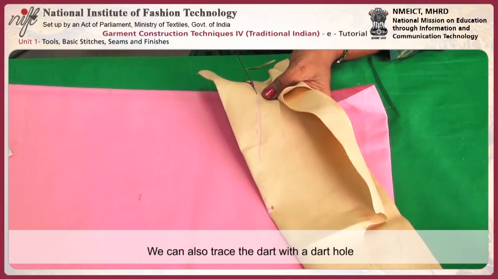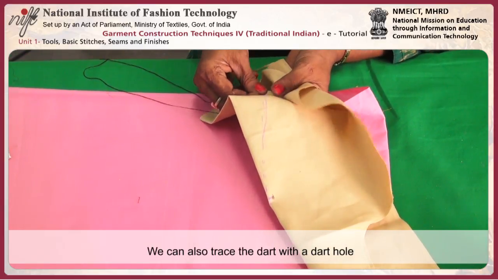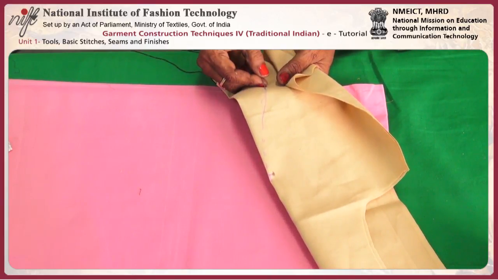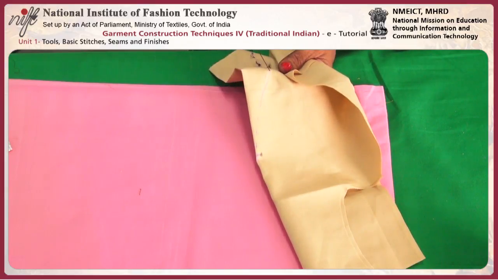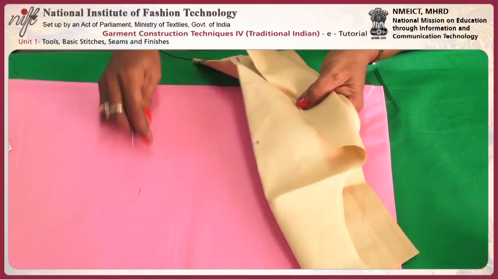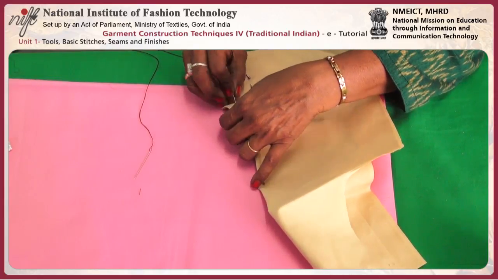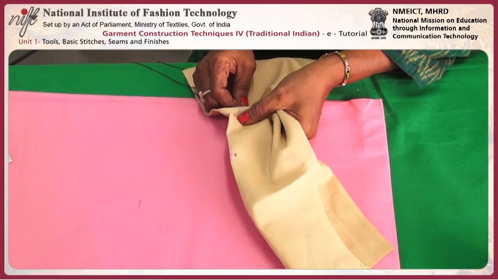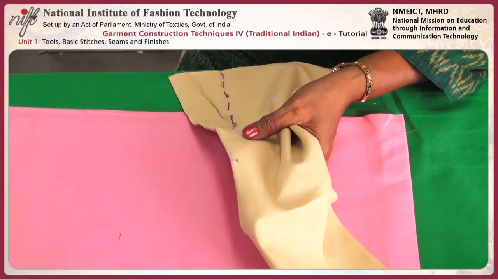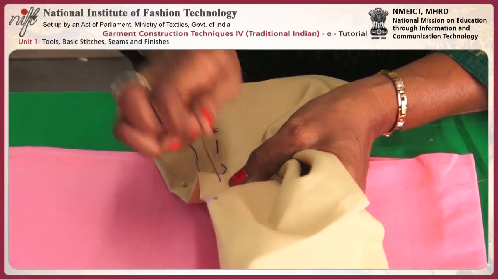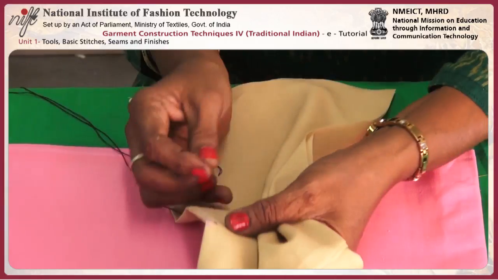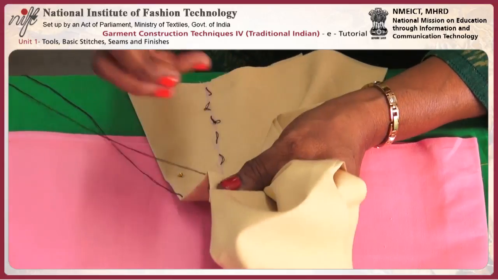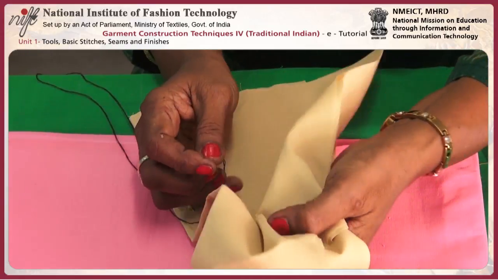We can trace the dot with a dot hole also, but in delicate fabric, the fabric may slip. In that case, you have to do the tailor's tacking by holding this. You may put a pin over there in order to avoid the slippage, and then make a stitch with loose tacking stitches, and it is a shaping dot. It should go onto your shape, and the shape should remain the same for both sides. Then only the bust shape and the bust size will be prominent.